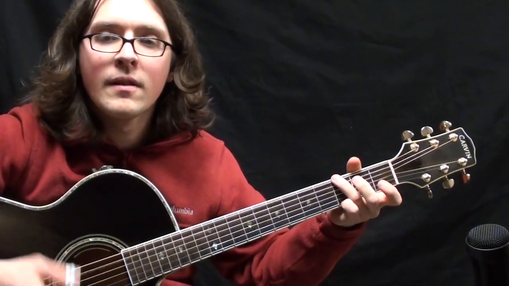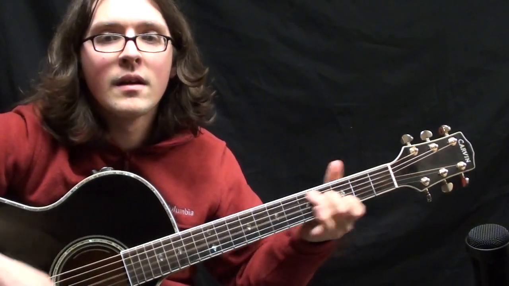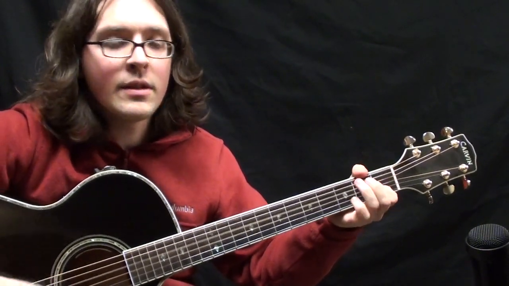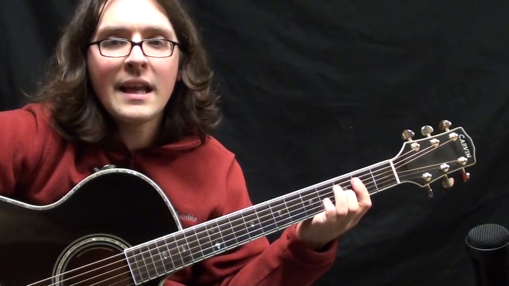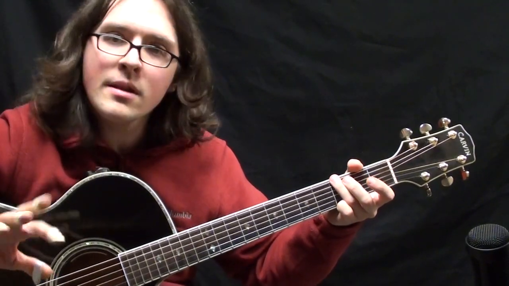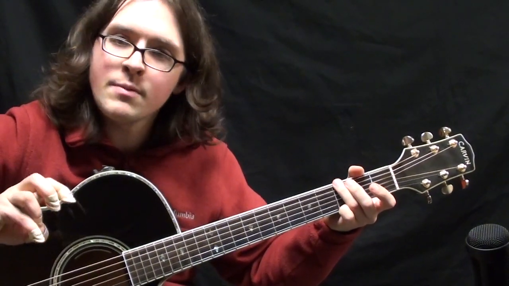So instead of the usual, you're going to have G, D, C with the D bass, E with the G bass. I think that's kind of nice. It doesn't have a lot of drive to it, but it's a little more mysterious than it was before. So that's an example.